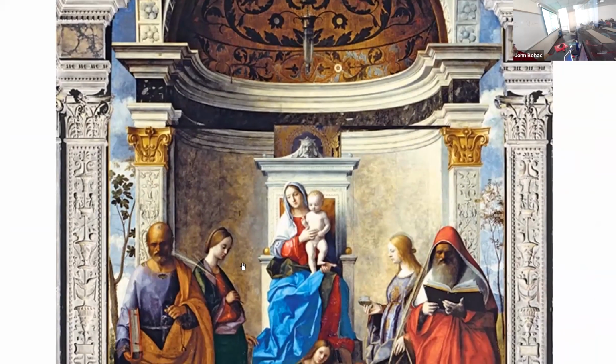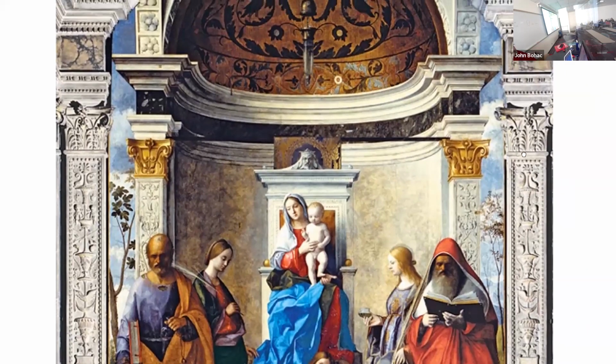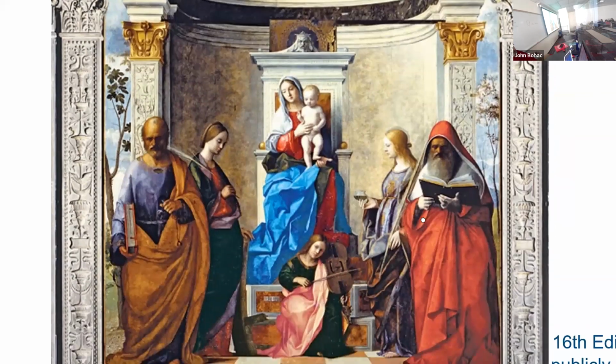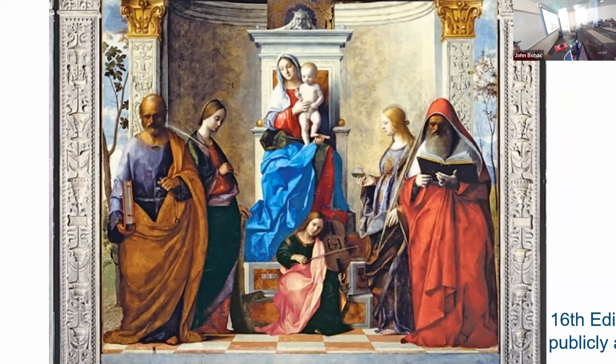But here we go. Madonna and Child. This is kind of a little bit of a throwback. Child's given us a blessing here. But in a lot of ways, if you know the story of the nativity and the early life of Christ, you'll know that this is like pure fiction. Would you say?